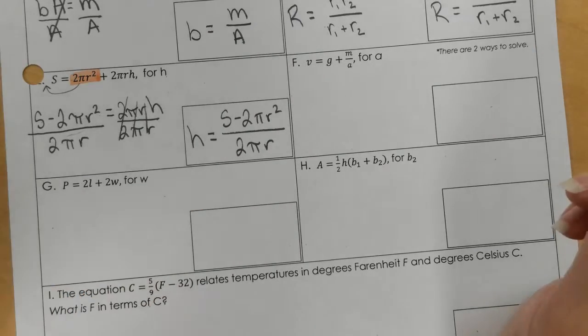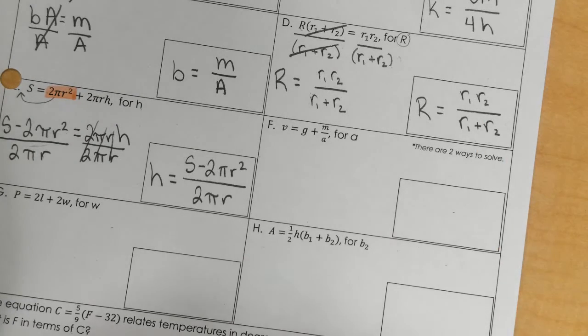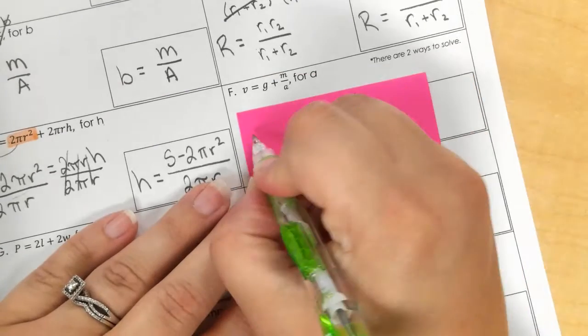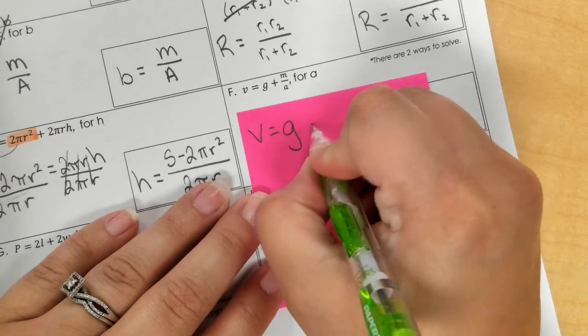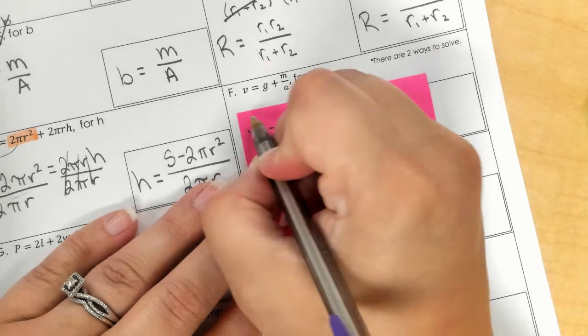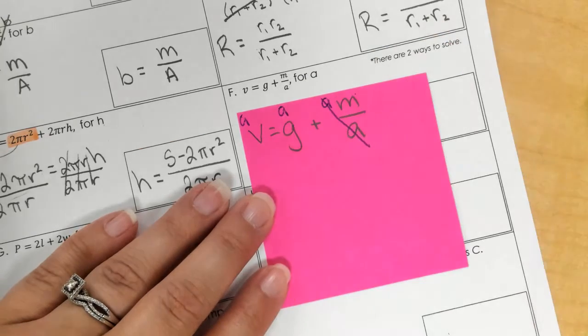Okay, letter F, there are 2 ways to solve this. The first way is what you have learned with clearing a fraction. Actually, what I'm going to do is write this out on a Post-it to show you the way you would do this by clearing a fraction. All right, so if I were to clear the fraction, I multiply every term by a, and that cancels.